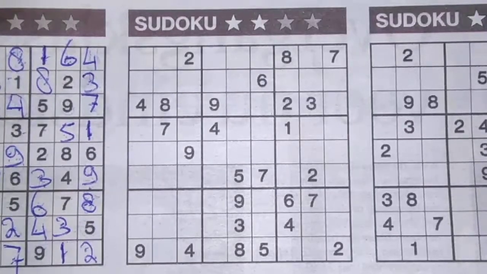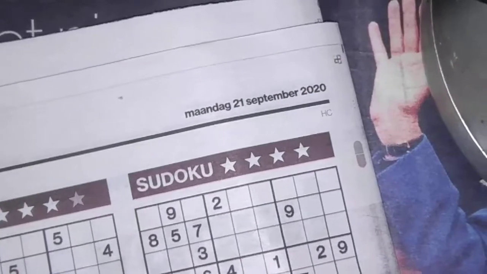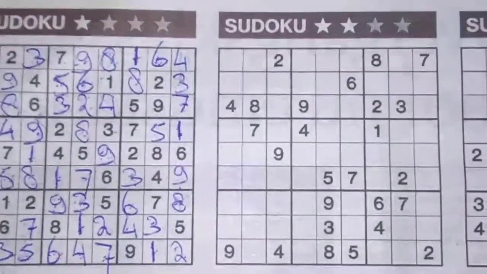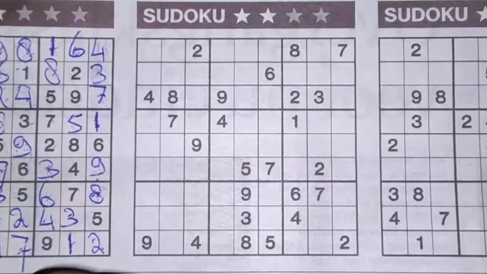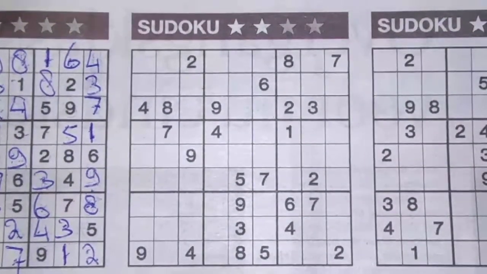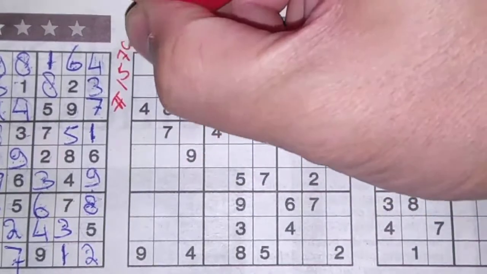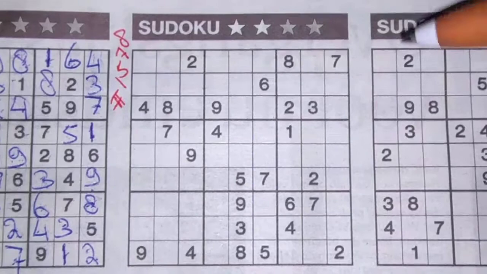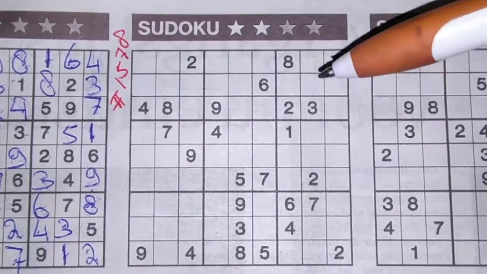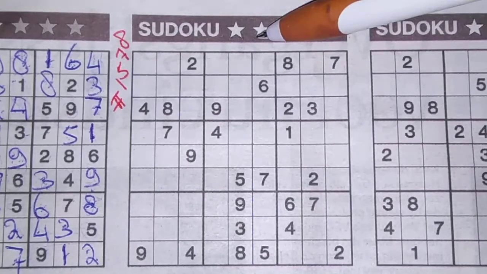Hi there, we are back again in this additional video with extra Sudokus of today's newspaper of Monday, September the 21st, 2020. Yes, the second one is a 2 stars Sudoku, 2 out of 8 because we have today 8 extra Sudokus. This one will be number 1578. And before I start, I always count the printed numbers.